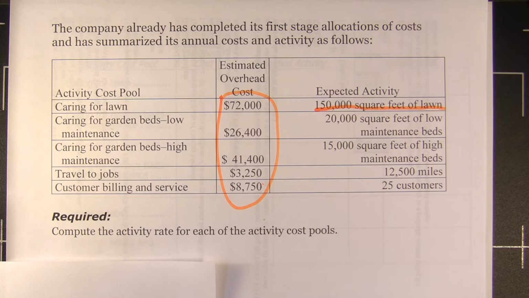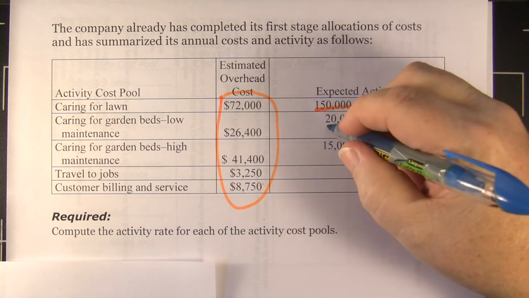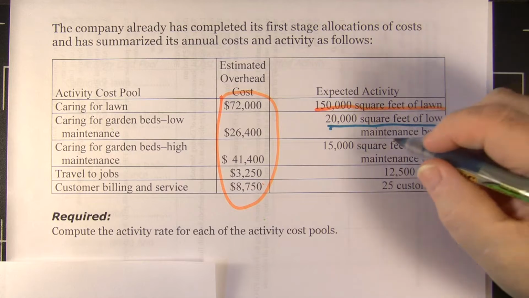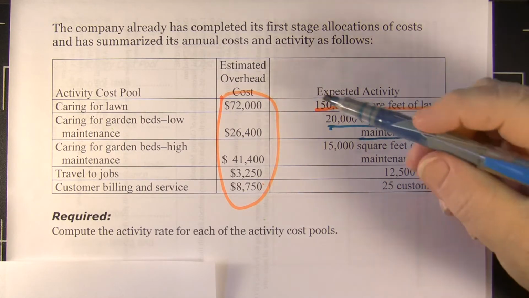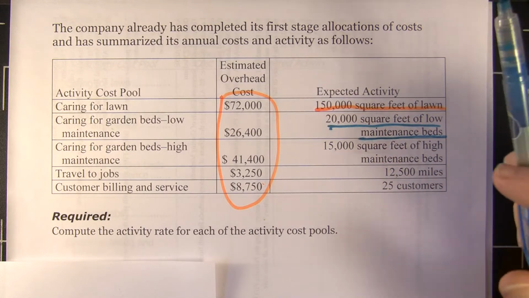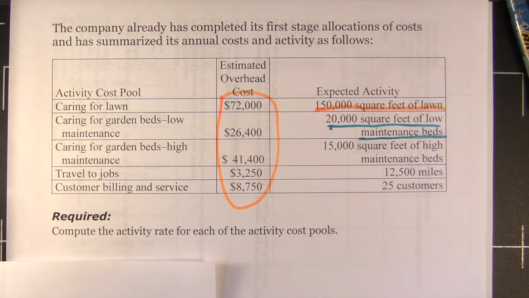Caring for low maintenance beds, I mean, this is basically going out and looking and saying, yep, that's a tree. But it still would be how many trees you're looking at, the total square feet of low maintenance beds. And he's saying that it cost me roughly $26,400 last year to handle low maintenance beds.